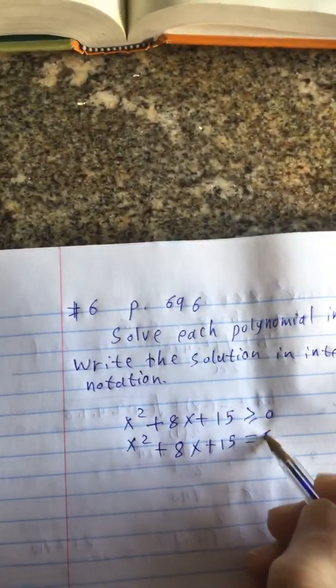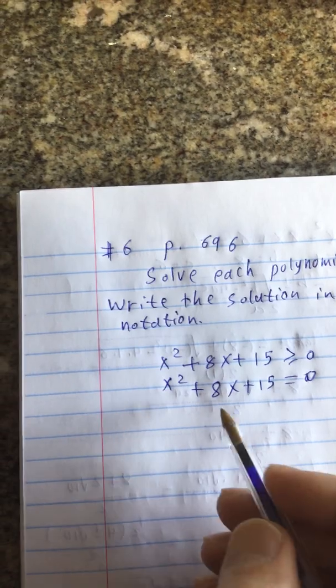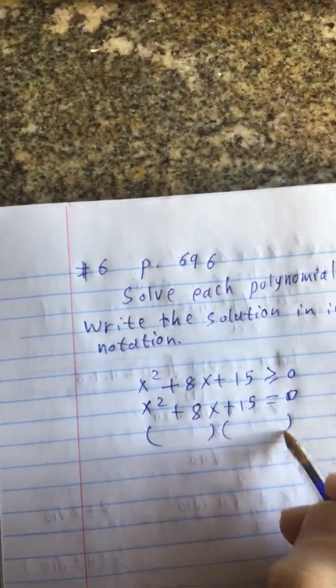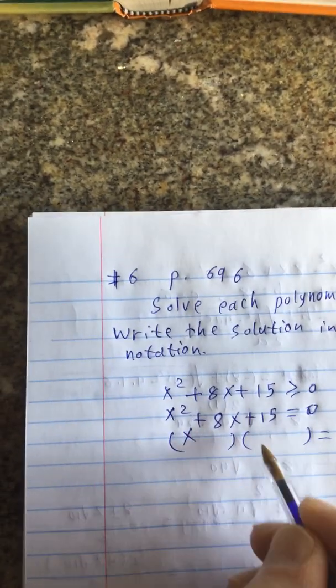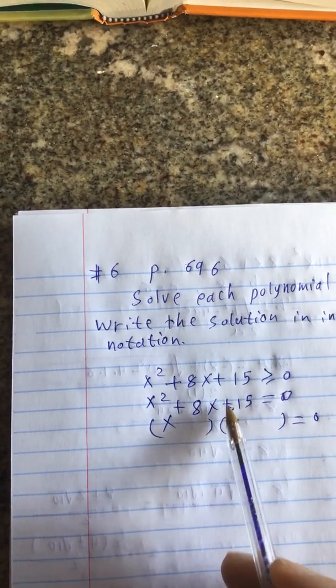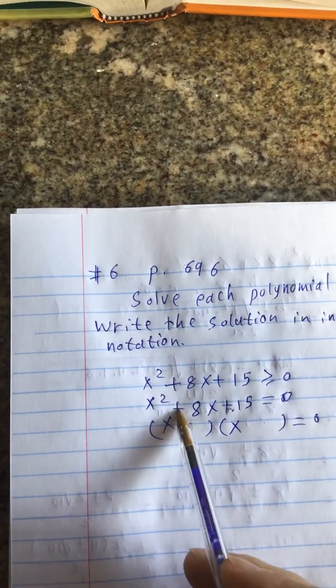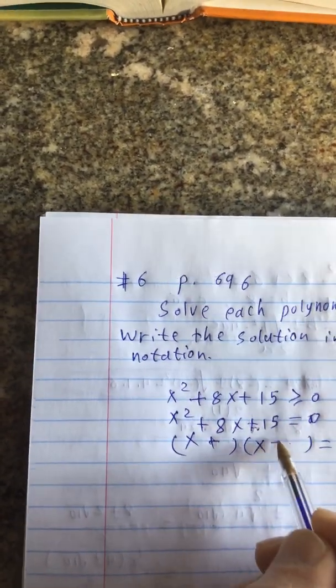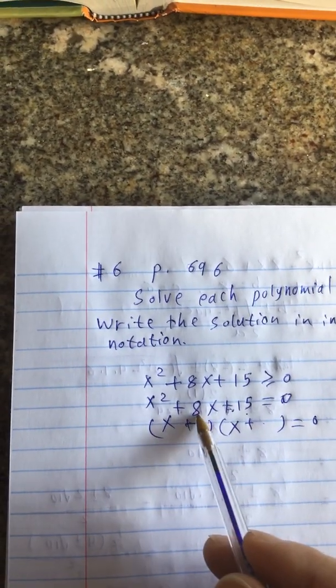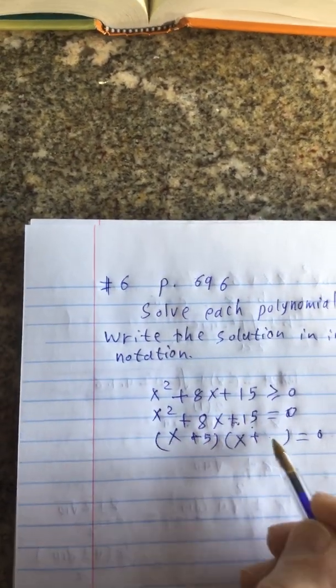So now we have an equation. Factor this trinomial by trial and error. So we get x times x. Here the sign for the last term is positive, so the sign for the binomials is the same as the middle, positive, positive. Find two numbers whose product is 15 and whose sum is 8. So 5 and 3.